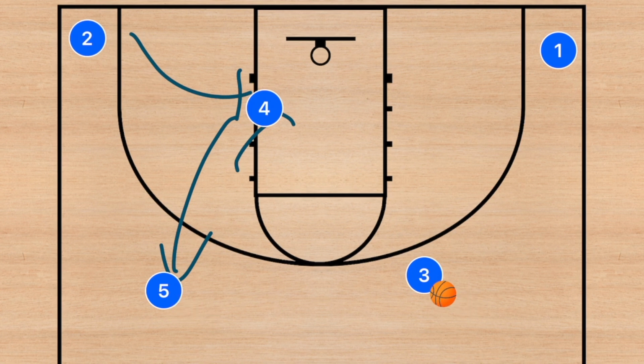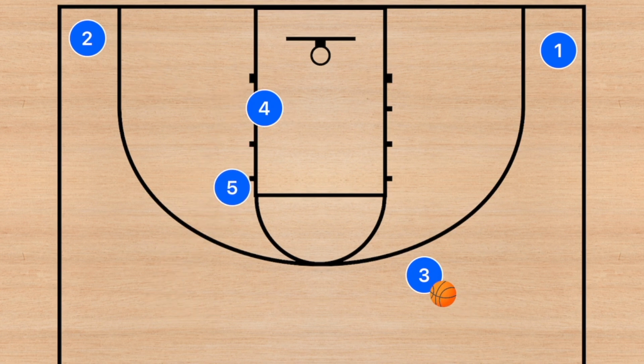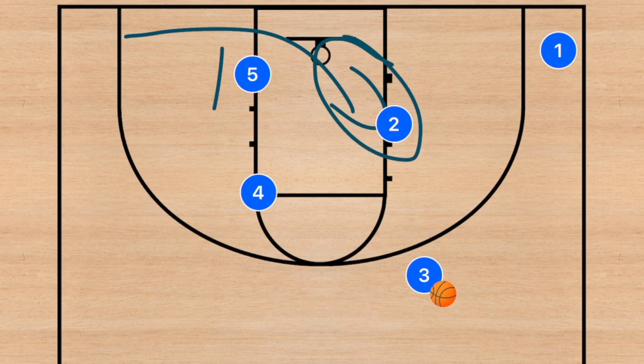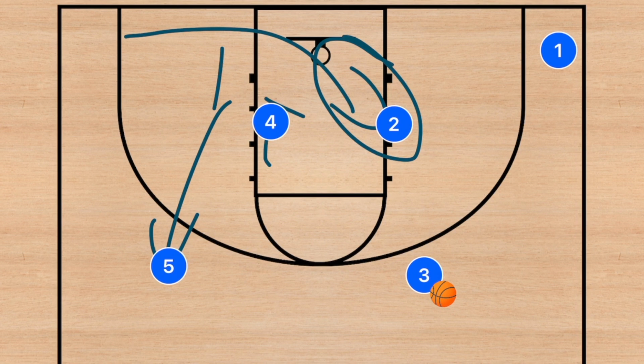I like that last one. Kind of confuses a lot of teams. But instead, you could have player 5 set the screen for player 2. That could be a scoring option in this area. If that's not there, we can set the pin down for player 5. And of course, player 5 could have an open 3.